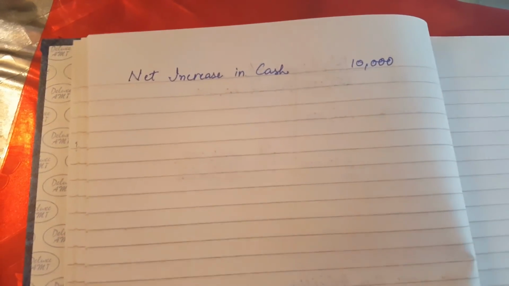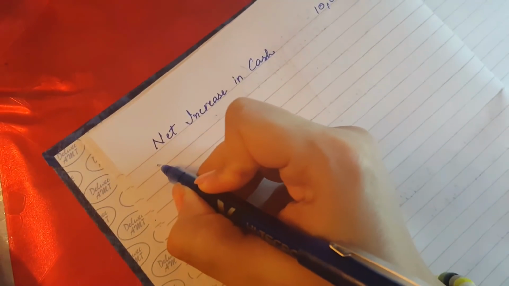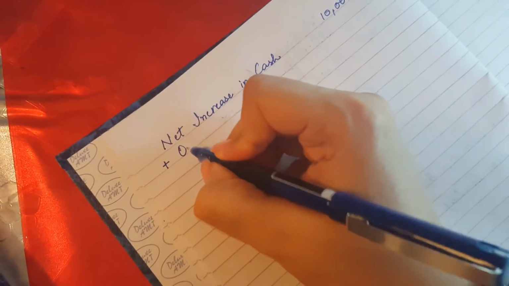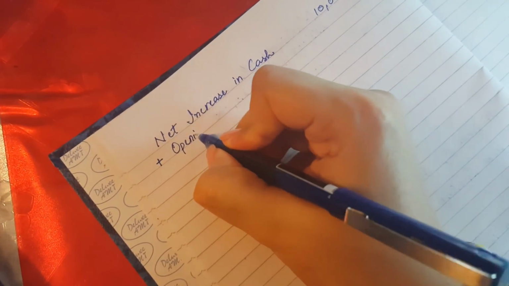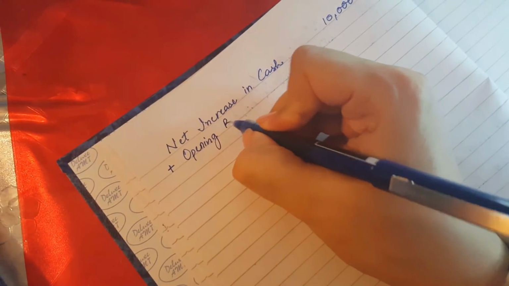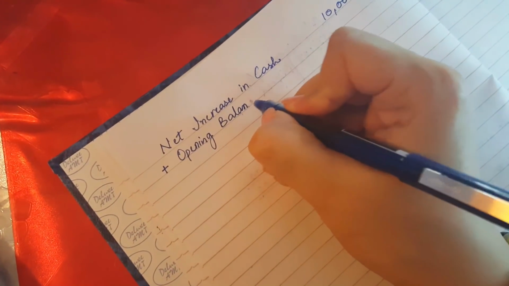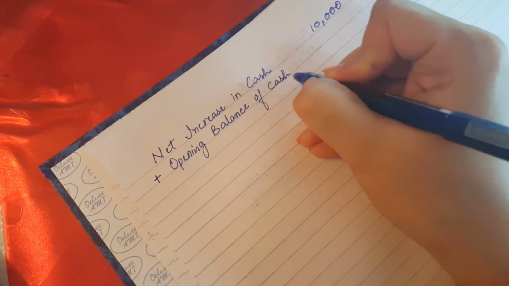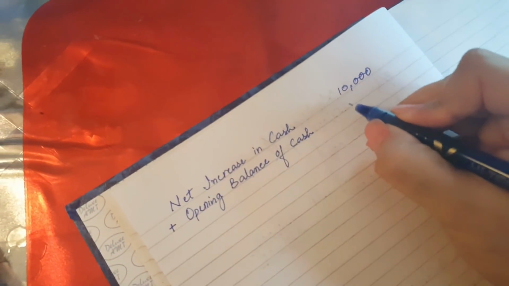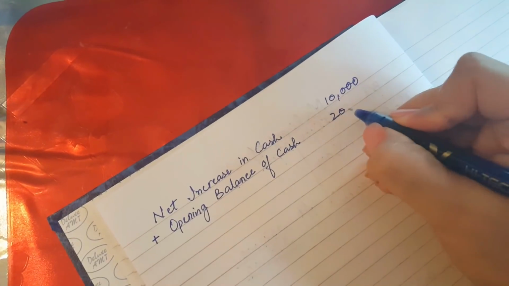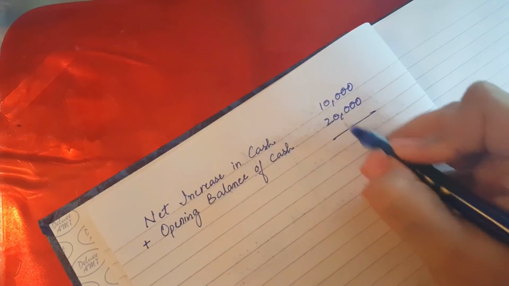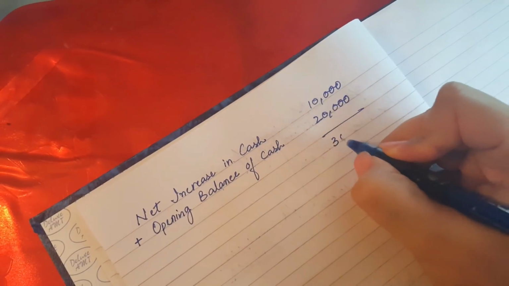But now let's see how we will present it. Now we will add in opening balance of cash. What is the opening balance of cash? It is 20,000. So when we add this, the answer comes 30,000.